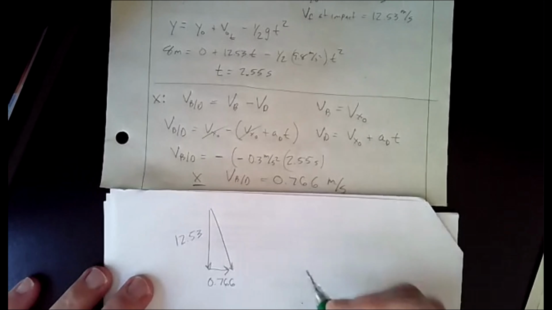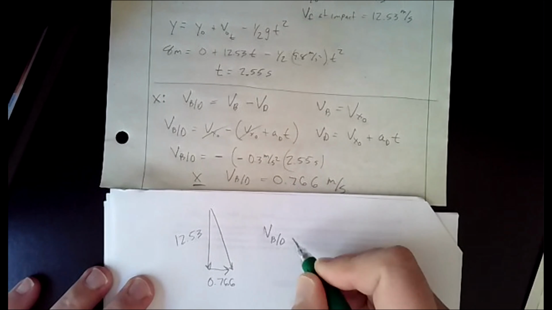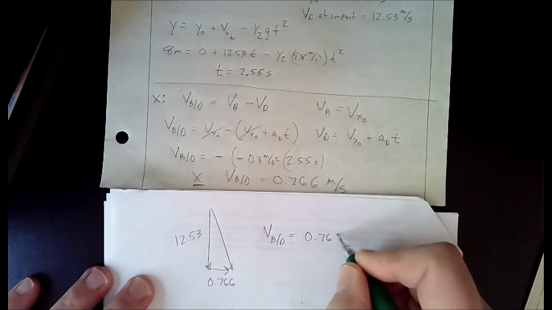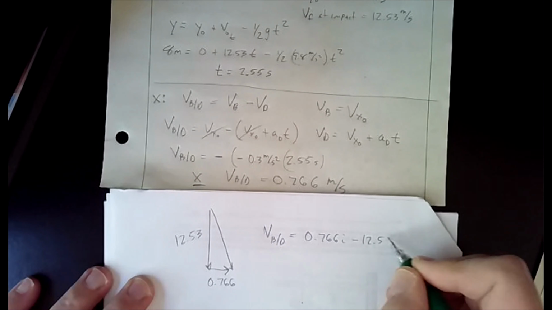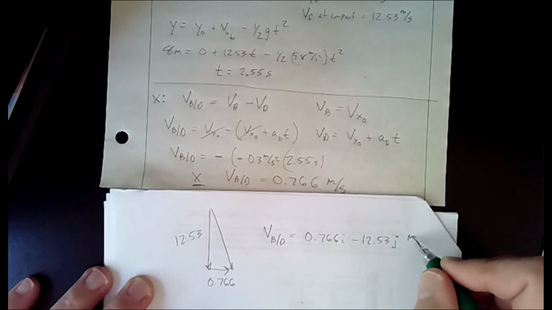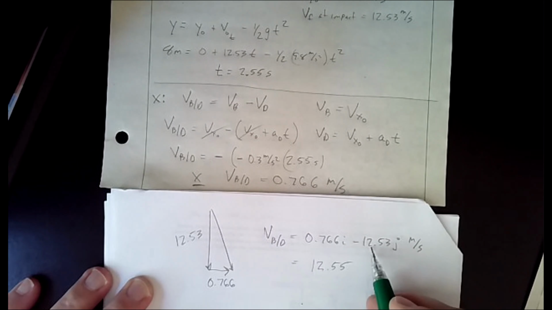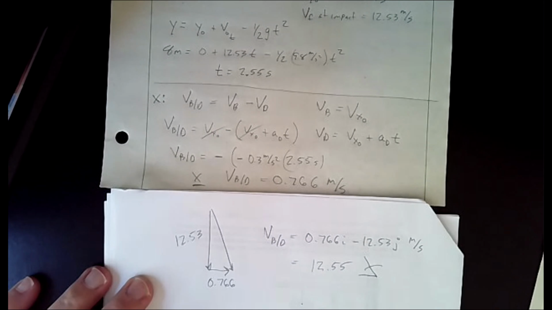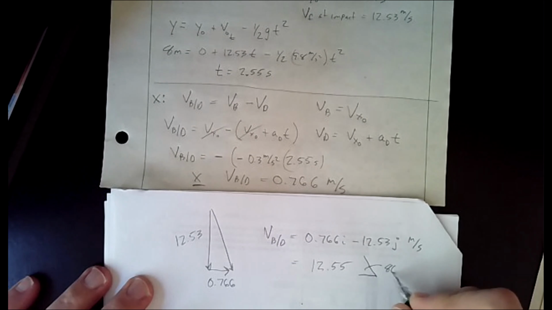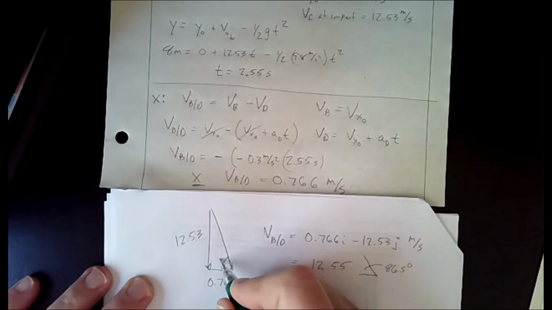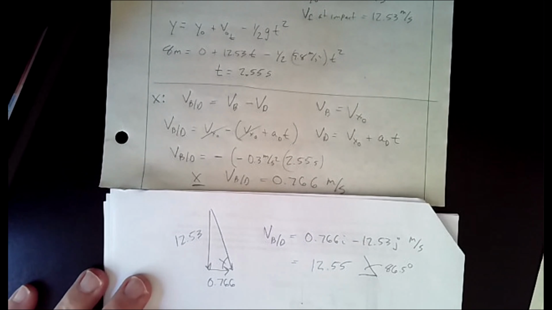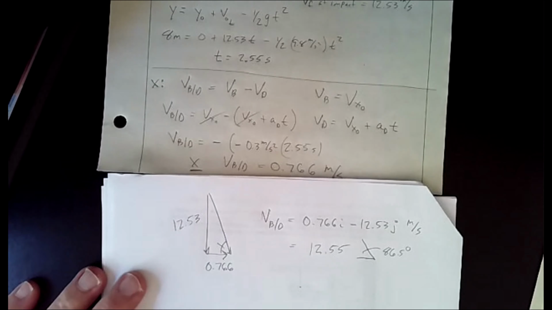So you can either write this as VB relative to D is equal to 0.766 i minus 12.53 j meters per second, or you can write it as 12.55, because that's the magnitude when you square root them, and then that's going to be at an angle of around 86.5 degrees. So that's this angle here. Okay, so that would be the proper way to present it.